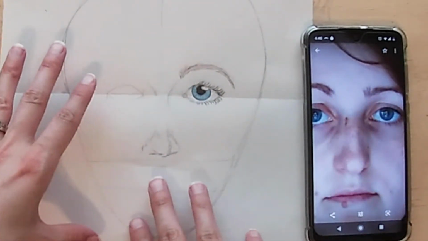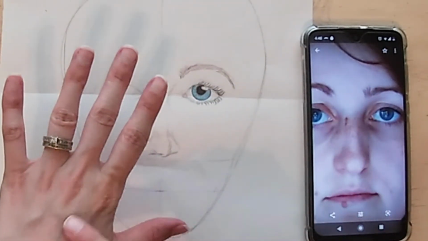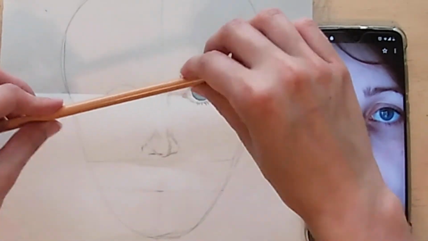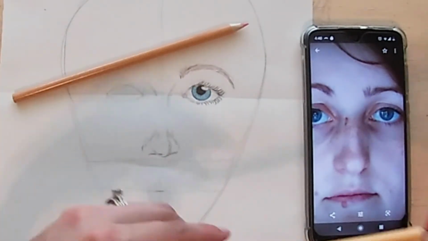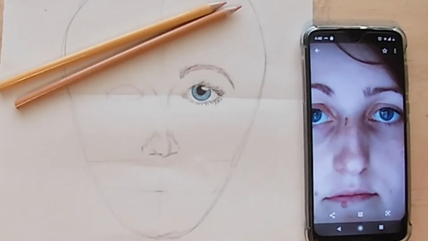When you get ready to color your skin, if you're pretty fair-skinned like me, you want to find all your peach and sand type colors. Nothing too yellow.